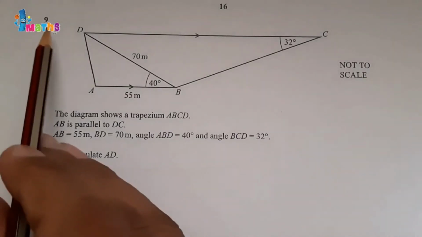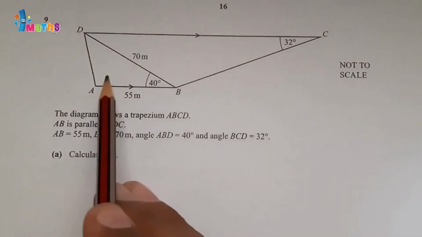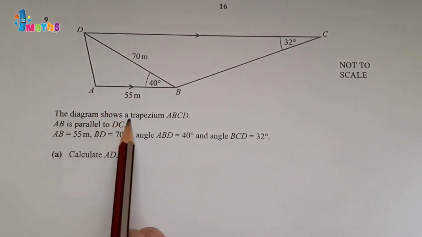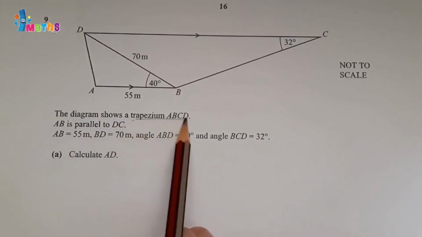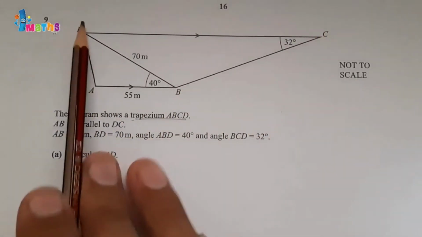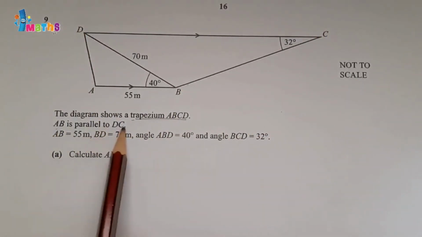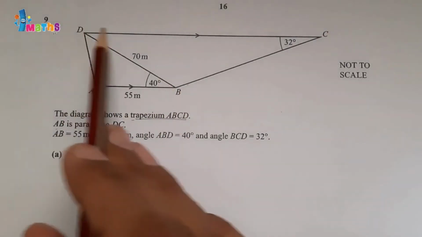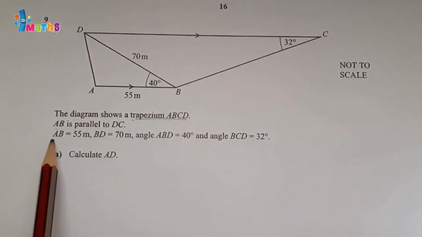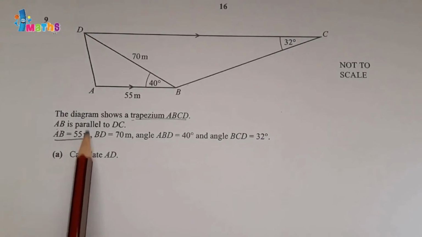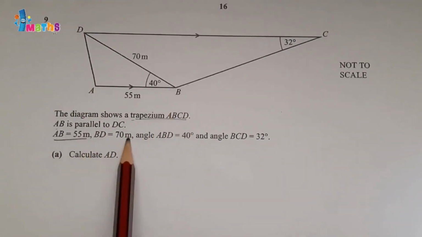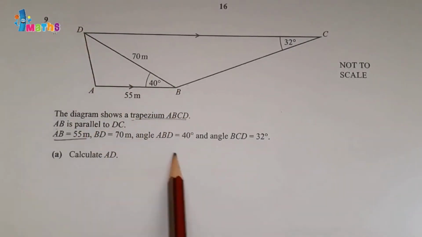Question number 9. The diagram is provided. The diagram shows a trapezium ABCD. AB is parallel to DC. AB is equal to 55 meters. BD is equal to 70 meters.